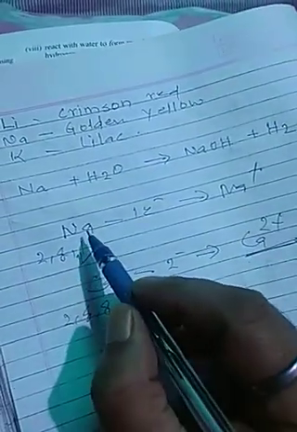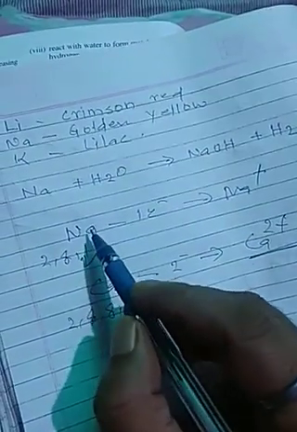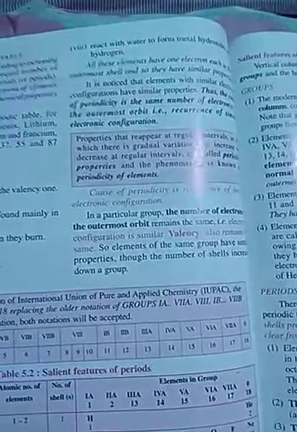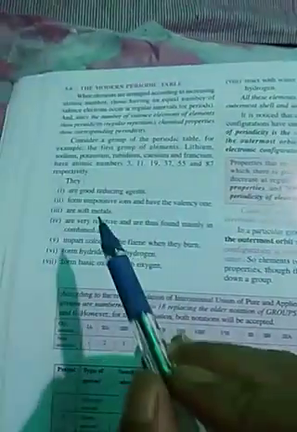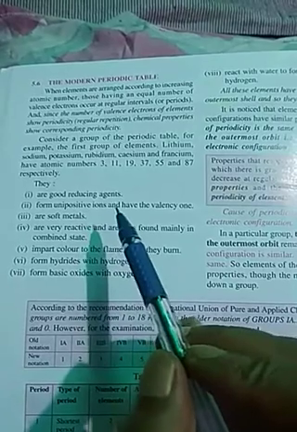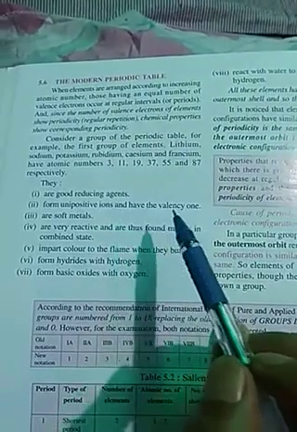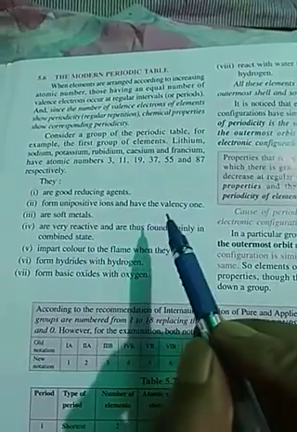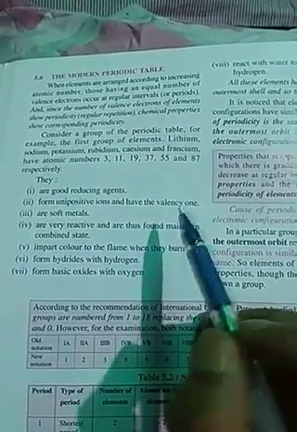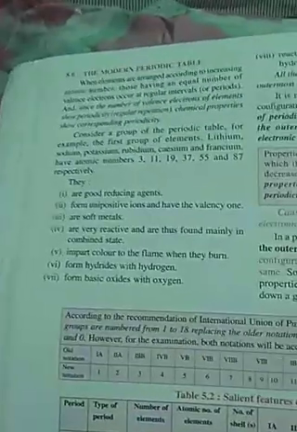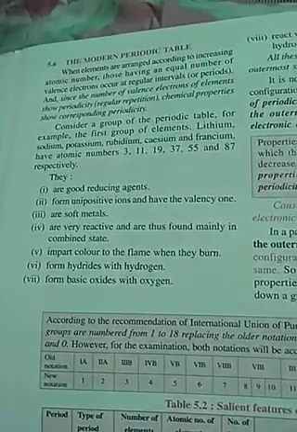But since all the elements of group 1 have one electron in the valence shell, they all form uni, meaning one, positive ion, and they all have valency one. Then they are reactive.